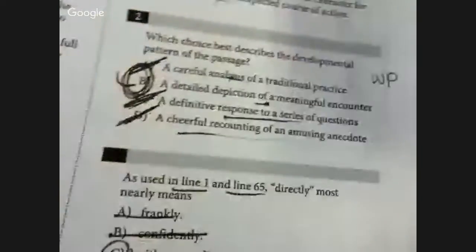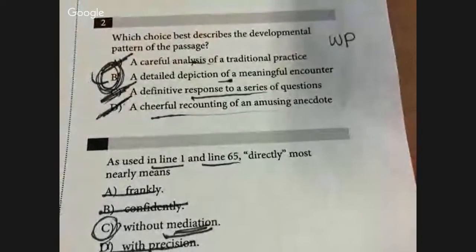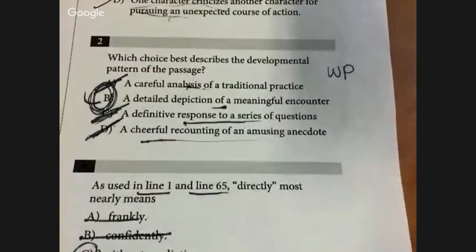Then we move on to number 2. Which choice best describes the developmental pattern of the passage? A careful analysis of a traditional practice. A traditional practice is mentioned, but is not carefully analyzed. B, a detailed description of a meaningful encounter. This is what happens. C, a definitive response to a series of questions.